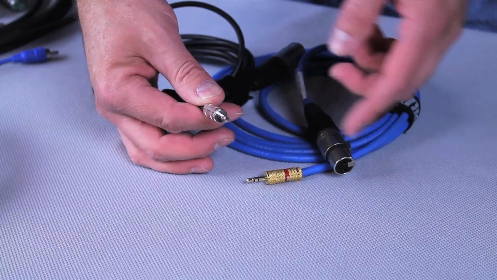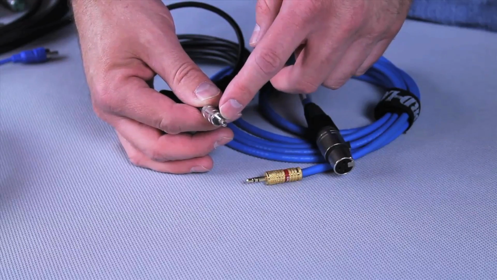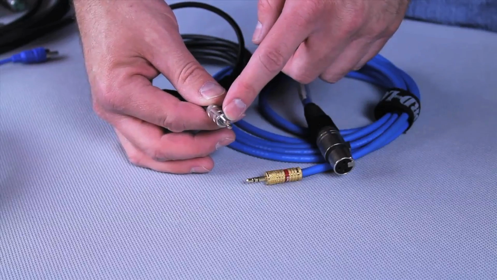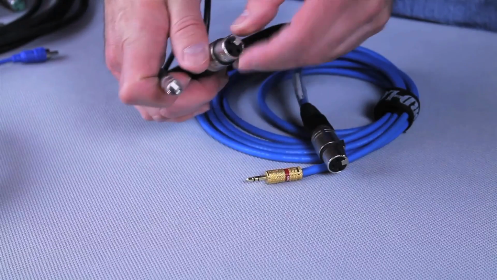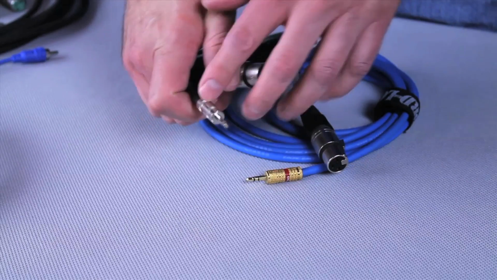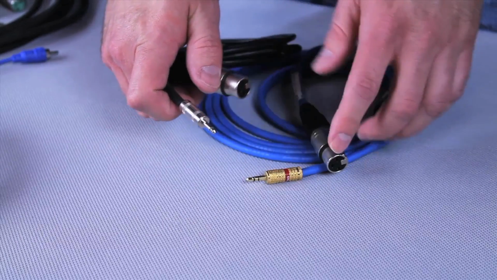If they don't have a microphone connector, they might have a little connector on the top. This is what I would use on that, because a microphone has 3 connectors, but inside we've wired it down to 2.